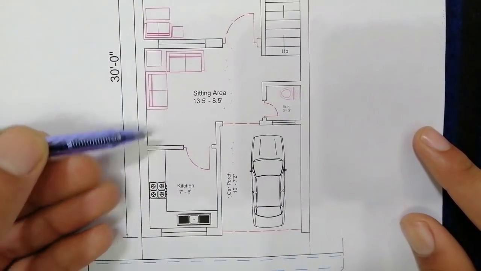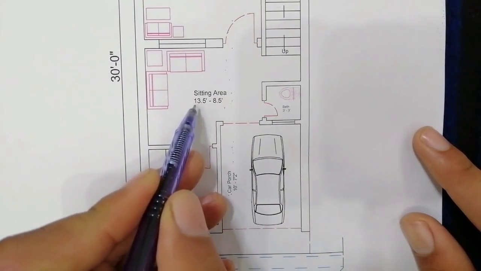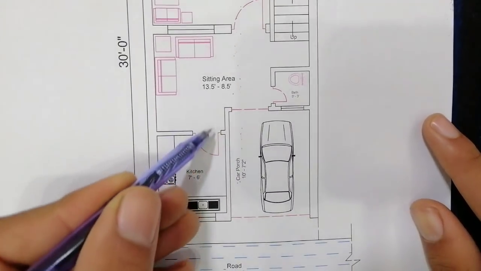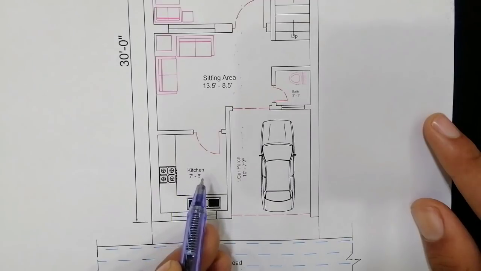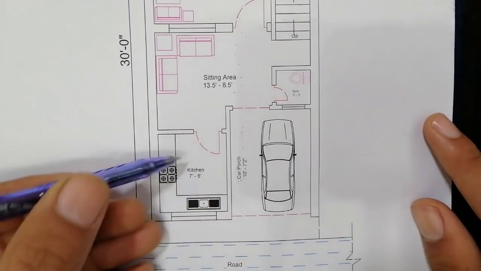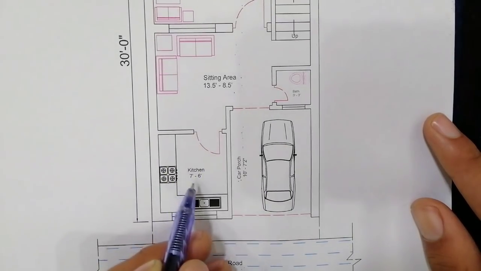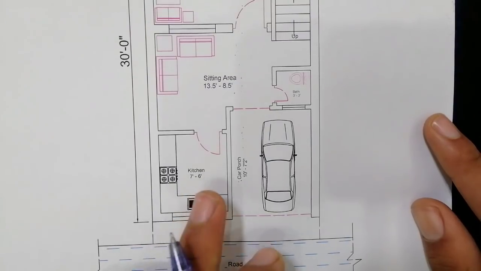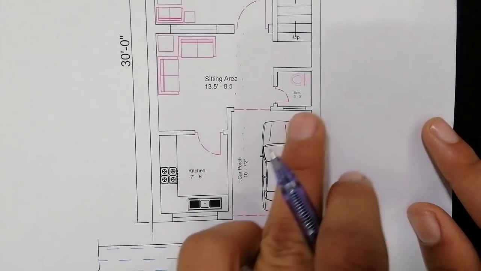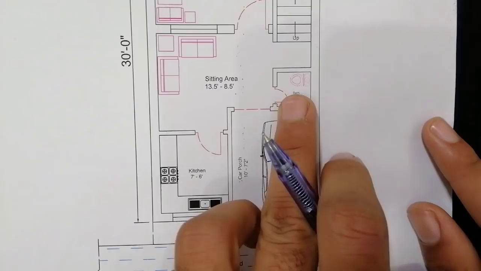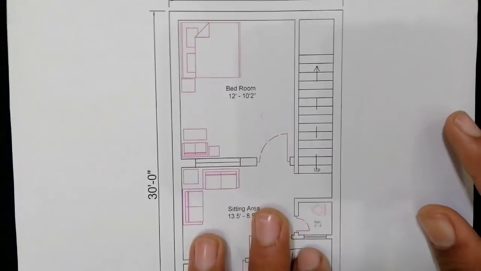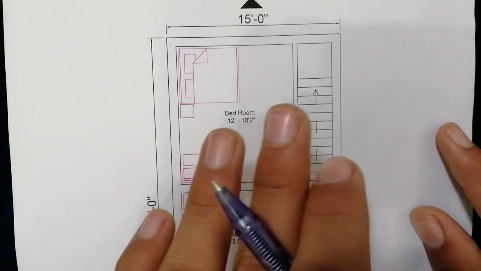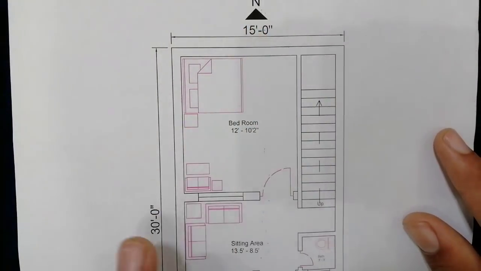This is 8.5 feet and this is 13.5 feet. Here you can see the door for the kitchen, and the size of the kitchen is 7 feet by 6 feet. This is 7 feet and its width is 6 feet. So you can see this is a small kitchen, and the bathroom is also small, and the car porch is also small. That's because this plot is very small, just 15 by 30 feet.